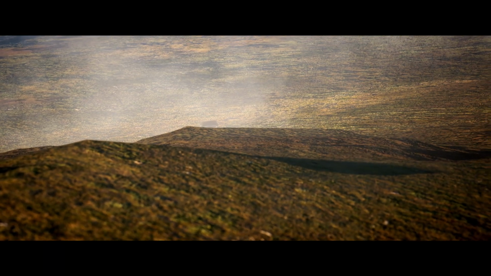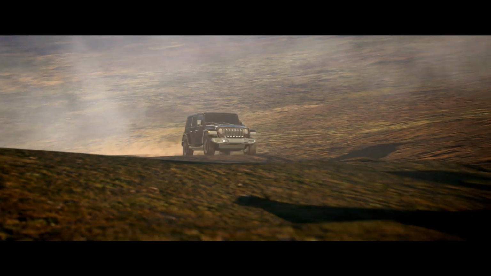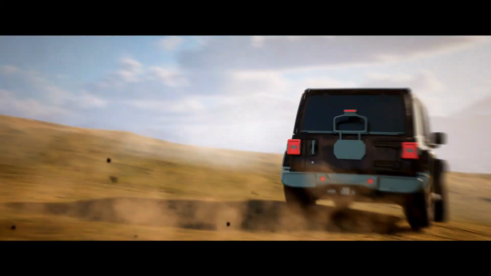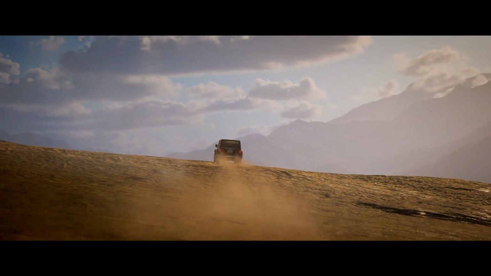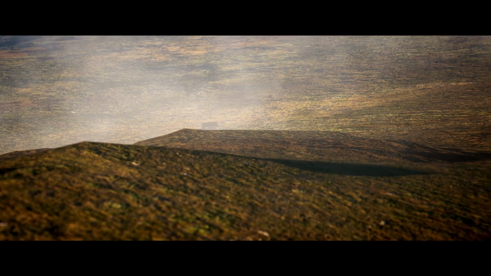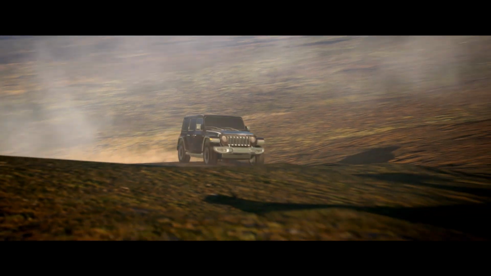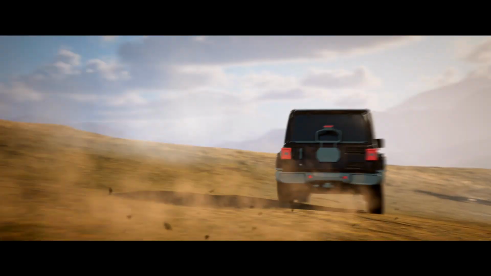So let me know in the comments if you're going to be checking out the UAC rig. It's absolutely a game changer. I love it. It makes vehicles and driving so much easier instead of having to hand key and make sure the nose is on vector and everything.